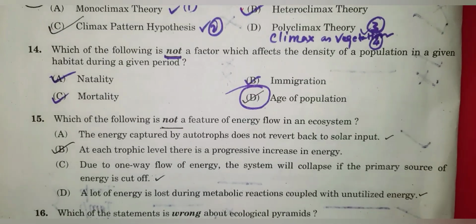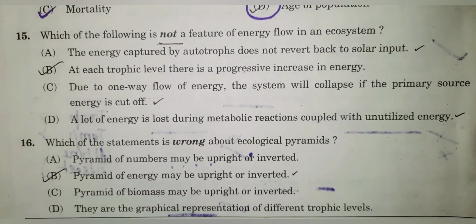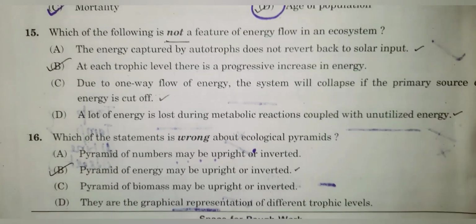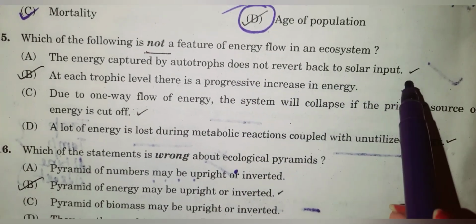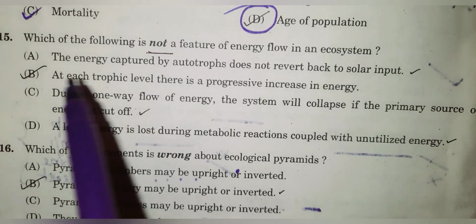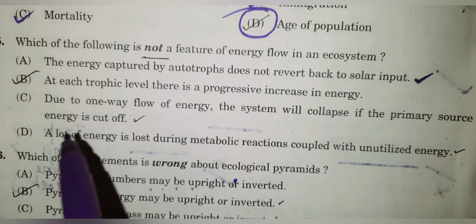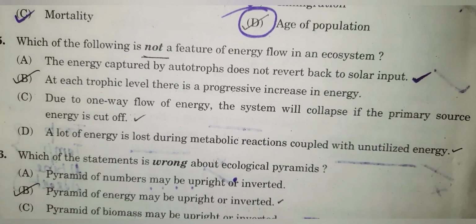Next, which of the following is not a feature of energy flow in an ecosystem? See here, the energy captured by autotrophs does not revert back to solar input. Correct, isn't it? At each trophic level there is a progressive increase in energy.